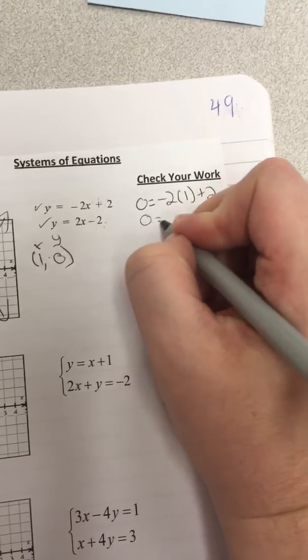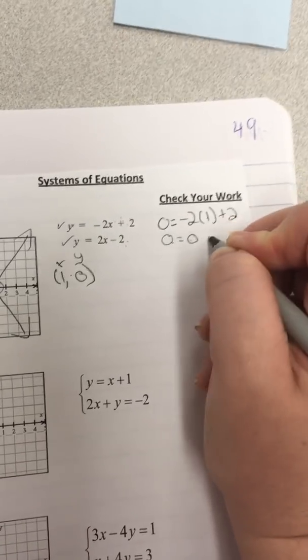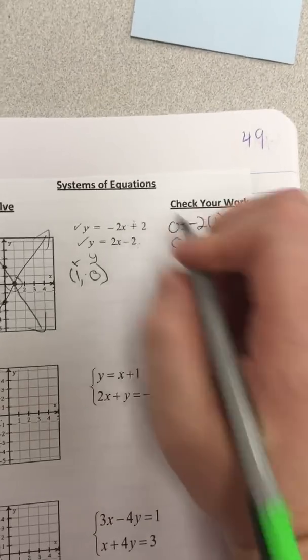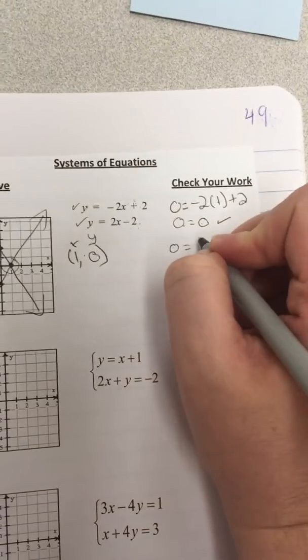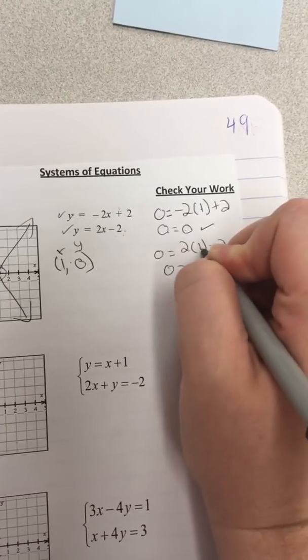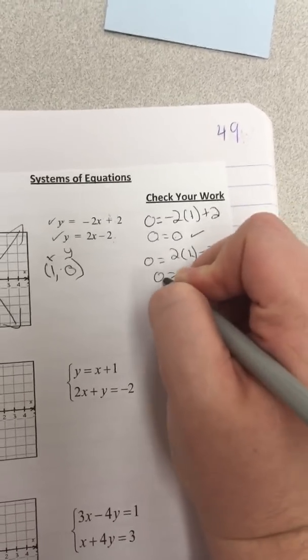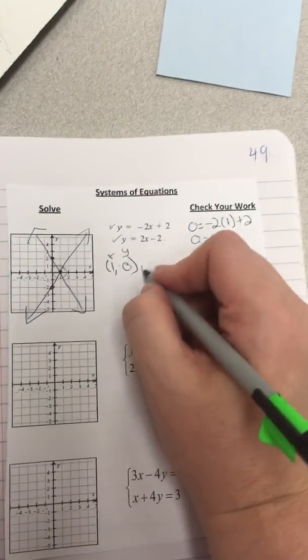So let's go ahead and simplify this. Negative 2 times 1 is negative 2, plus 2 is 0. 0 equals 0? Yes. So it is a solution to this first one. Let's plug it in that second one. So we got 0 equals 2 times 1 minus 2. 2 times 1 is 2, minus 2 is 0. 0 equals 0? Yes. So we got a solution to both, so that means I did it correctly.